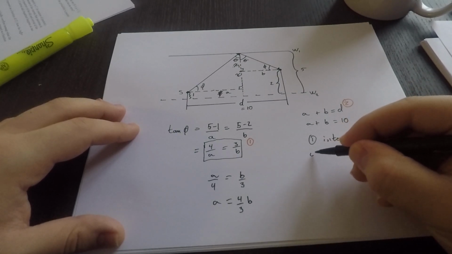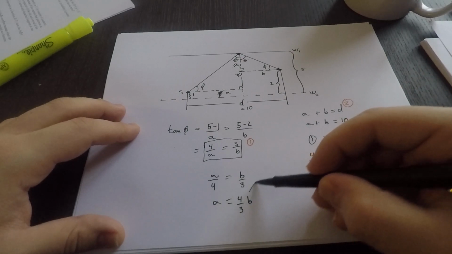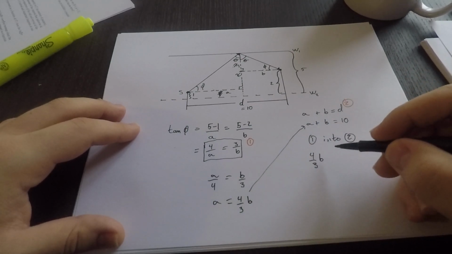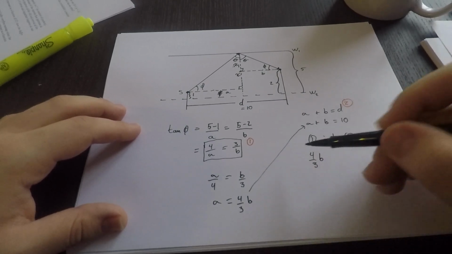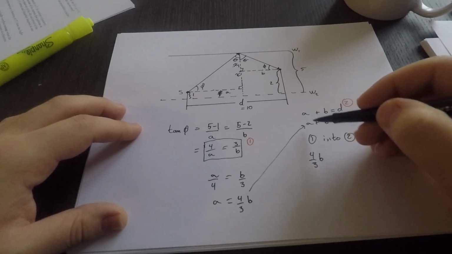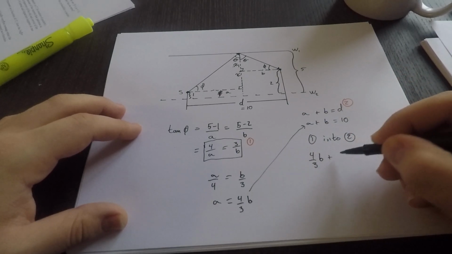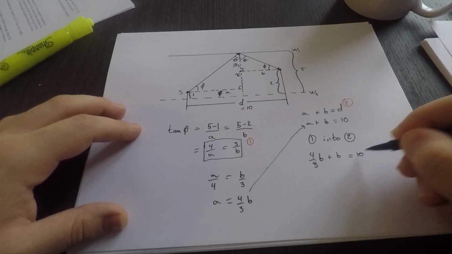So then 4/3 b, right, I took this value of a and I plugged it in here. I guess plugged is not the right word. I should say I substituted that equivalent value of a for a in this equation. So 4/3 b plus b is equal to 10.